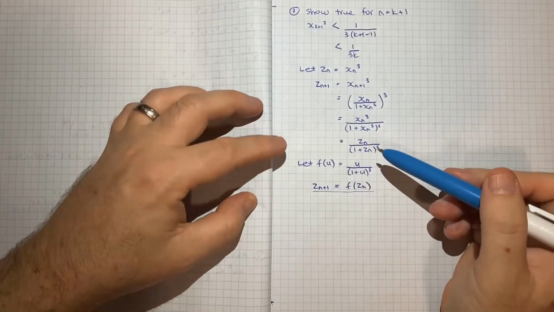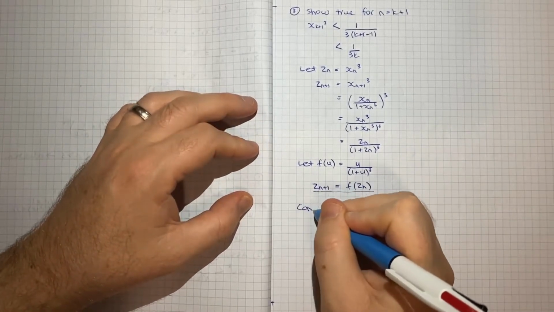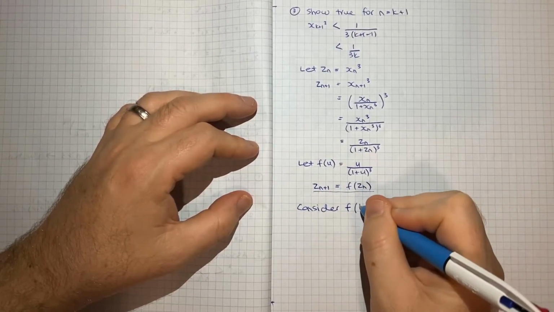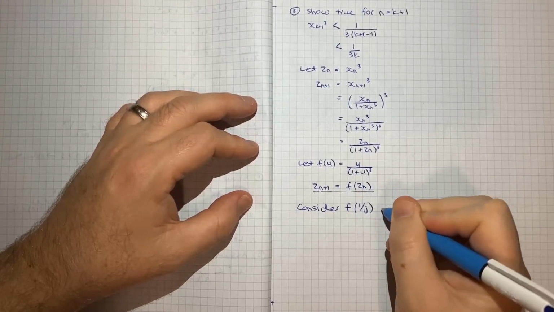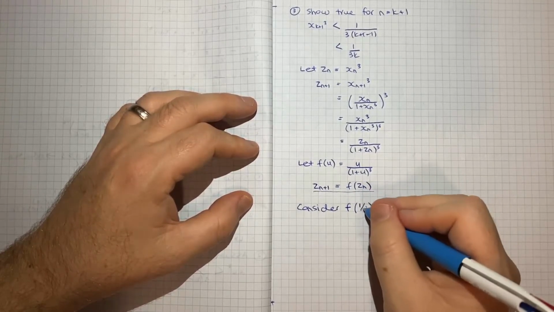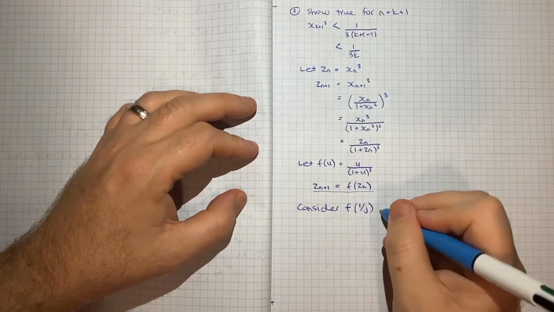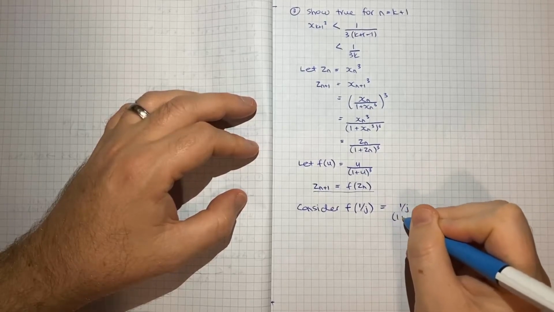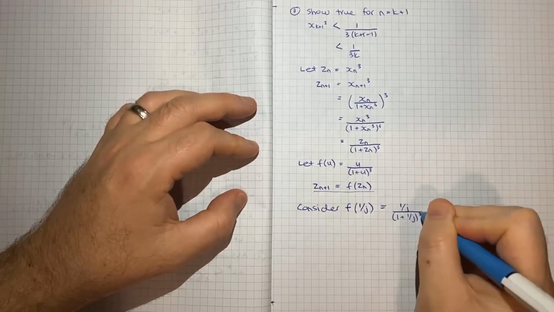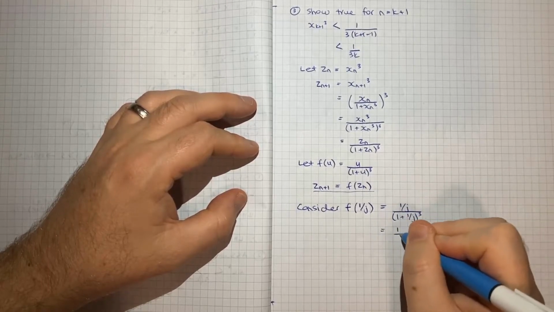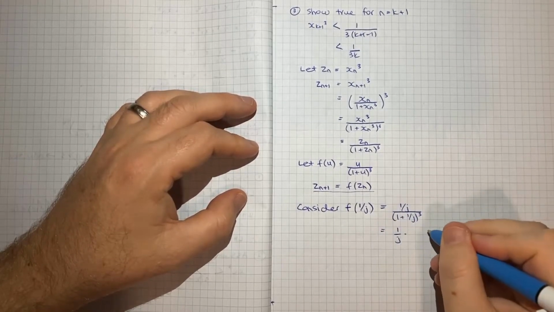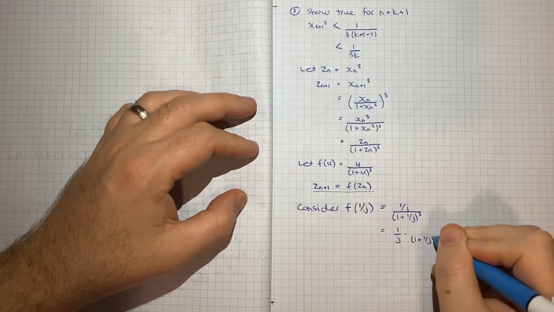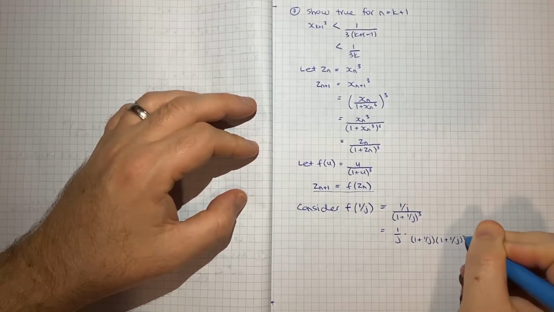Now to help us on this, let's consider our function f, but for a specific value 1 on j. And let's see what we can conclude about f of 1 on j. So if I just insert 1 on j wherever you'd put u, you get 1 on j on 1 plus 1 on j cubed, which would be 1 on j times, and what I'll do is I'll write this part of the denominator 1 plus 1 on j times 1 plus 1 on j squared.